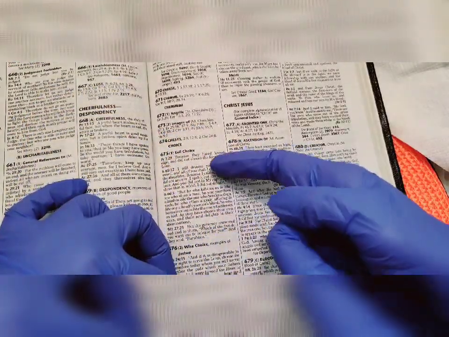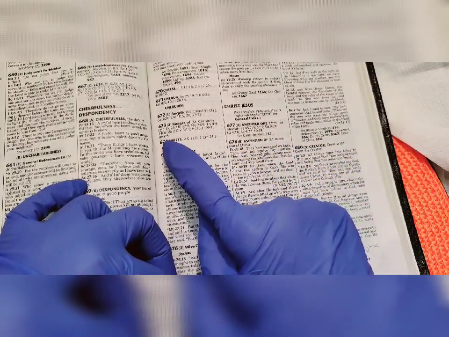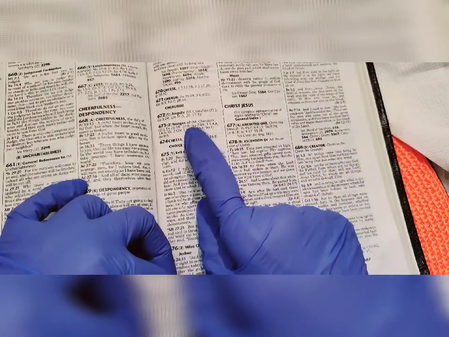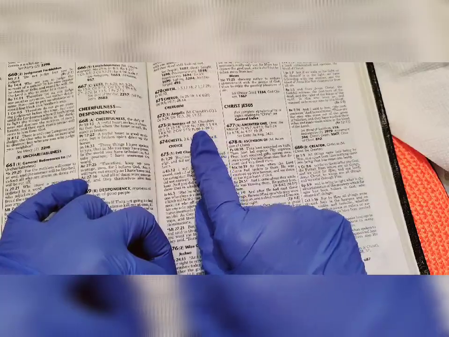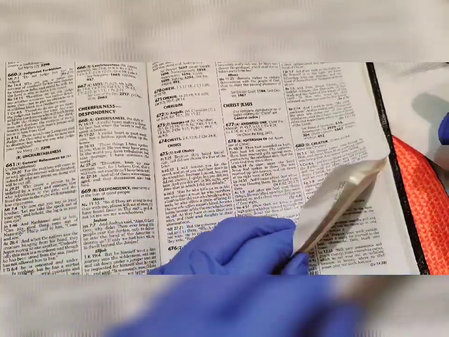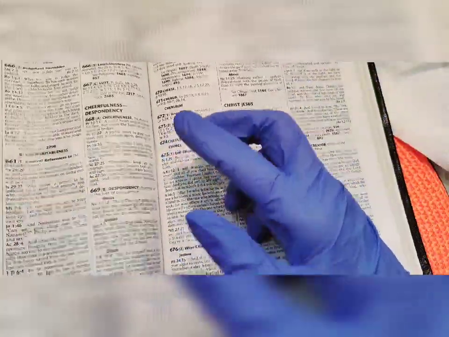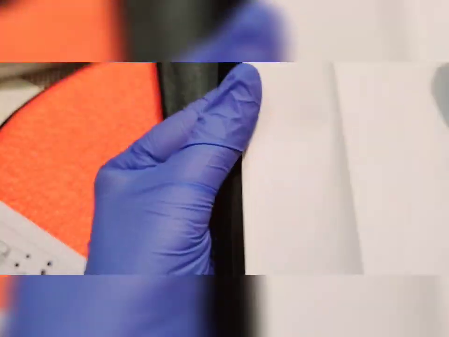You see? Here they wrote it, but here it's just the reference verses, okay? All right. So that's the study of the verse.